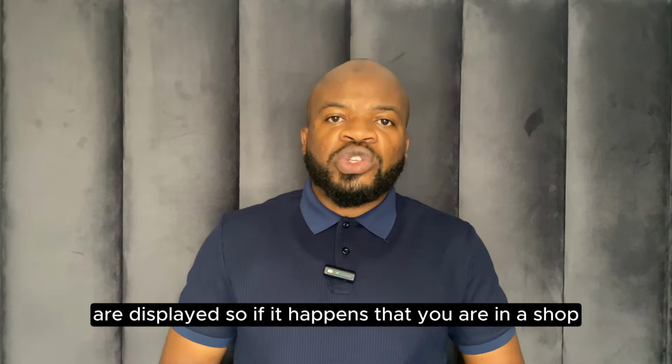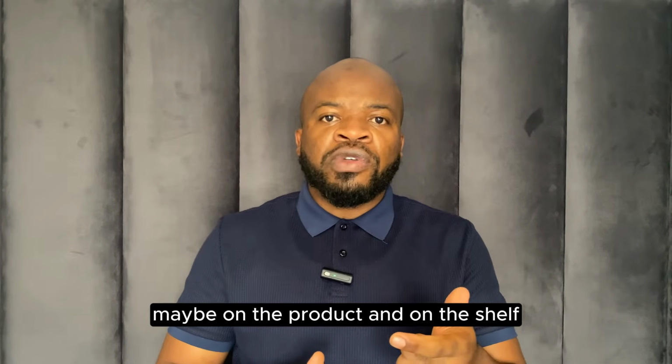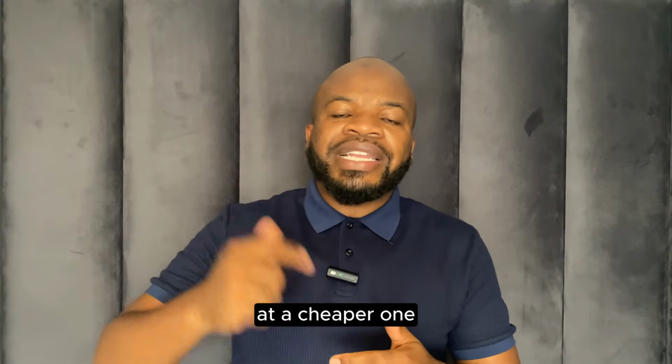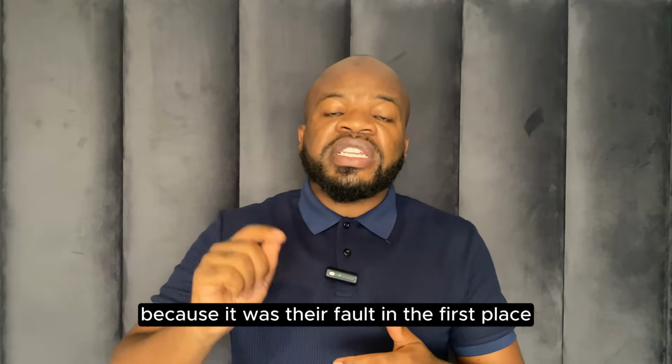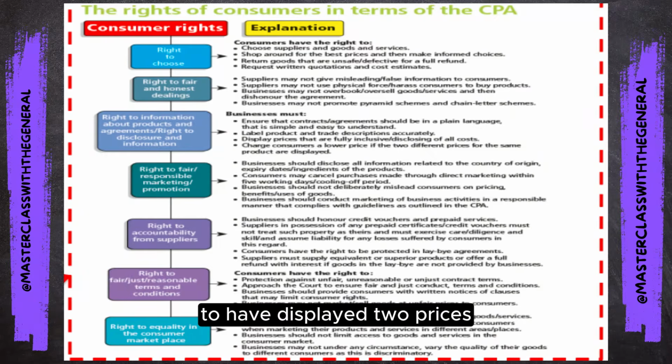So if it happens that you are in a shop, and there are two prices marked, maybe on the product and on the shelf, the business must give you that product at the cheaper one because it was their fault in the first place to have displayed two prices.